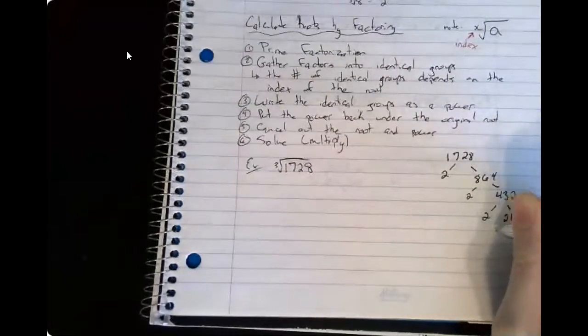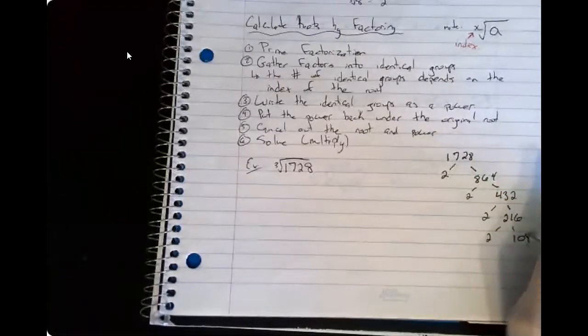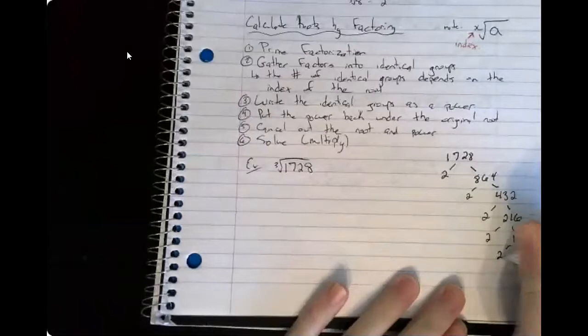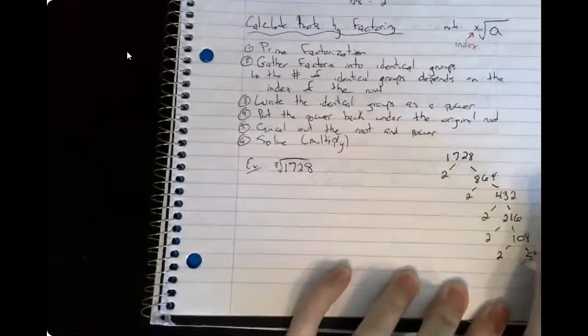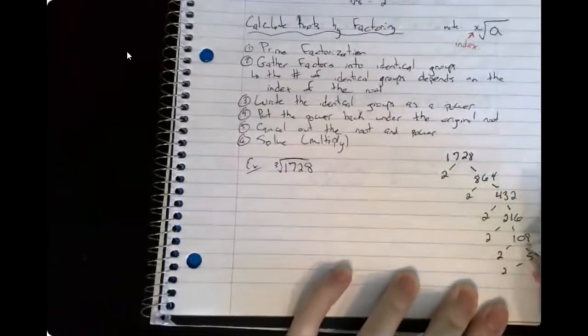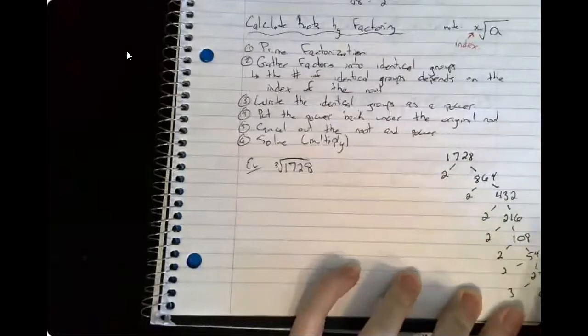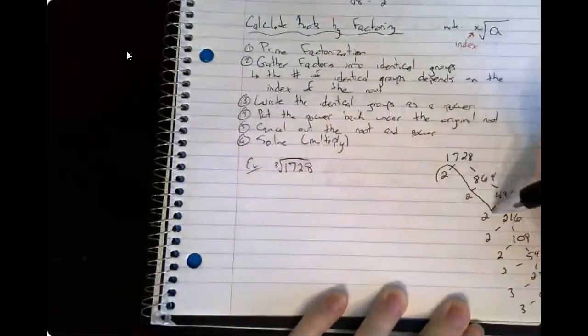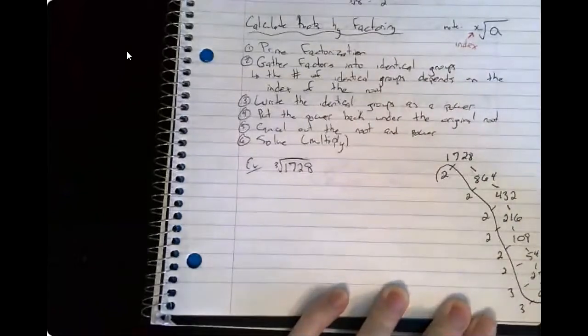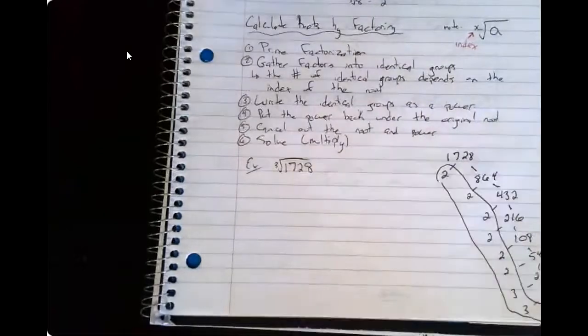That's divisible by 2. Gives me 108. That's divisible by 2, which gives me 54. That's divisible by 2. Gives me 27. I've got my first odd number. That's divisible by 3. It gives me 9, which is divisible by 3 and leaves me with 3. So all of these 2's plus those last 3 3's are my prime factorization.